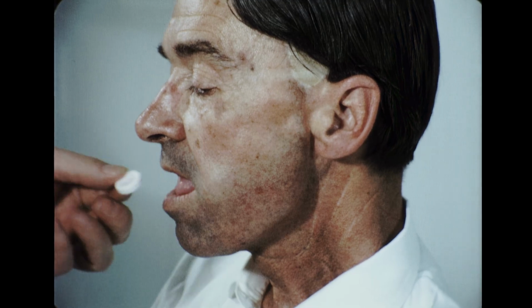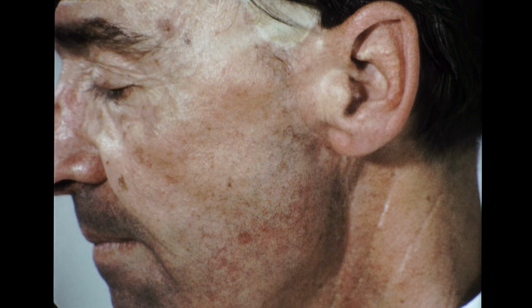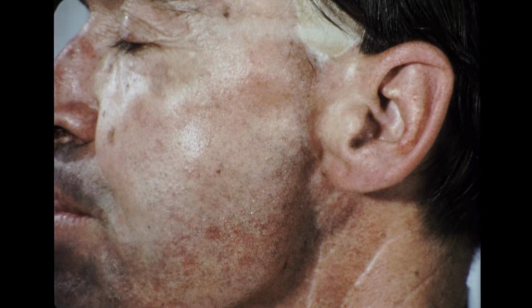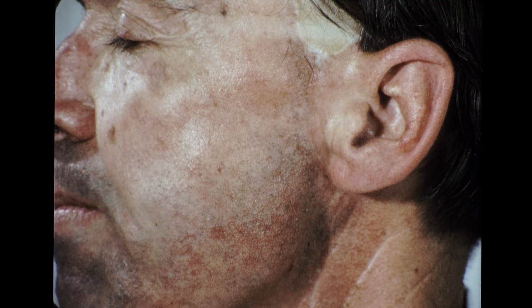described previously by Dr. Snell, called gustatory sweating. On gustatory stimulation, sweating appears in a localized area over the area of elevation of skin flaps for the parotidectomy.